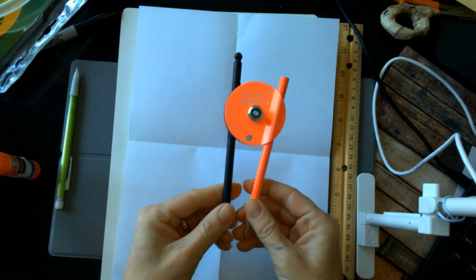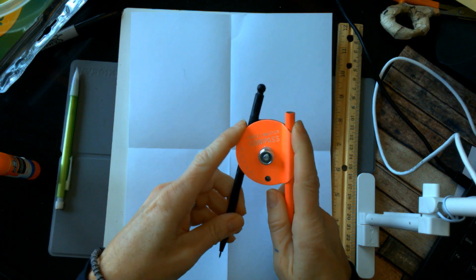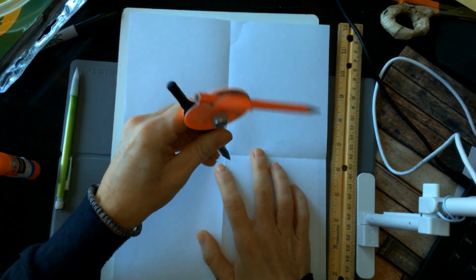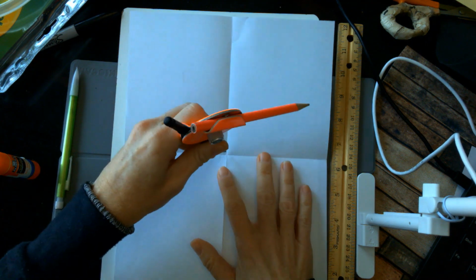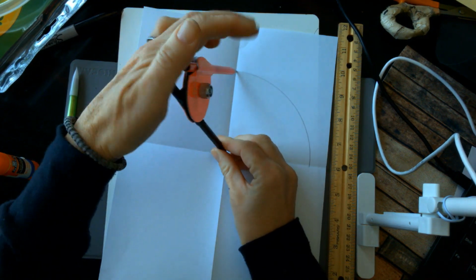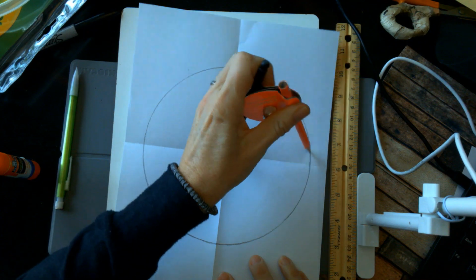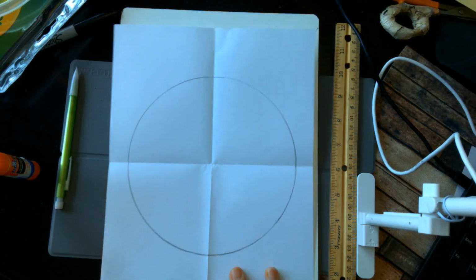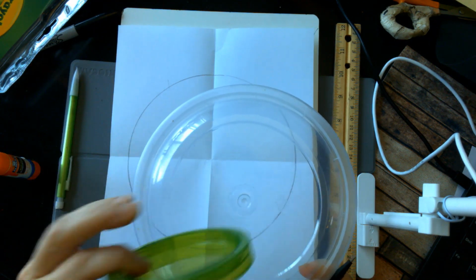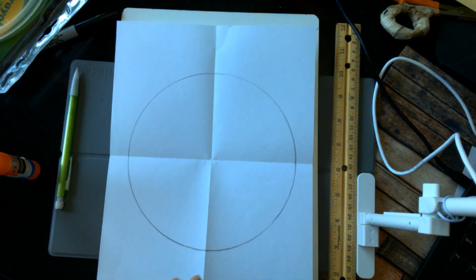I am going to use a compass, which is a tool that people often use in math, but I, as an artist, love to use it because it always gives me that perfect circle. I put that point down and I can create a perfect circle just by spinning it around. If you don't have a compass, I'm telling you, bowls and plates and lids are perfect.